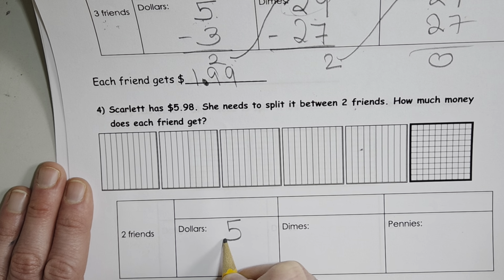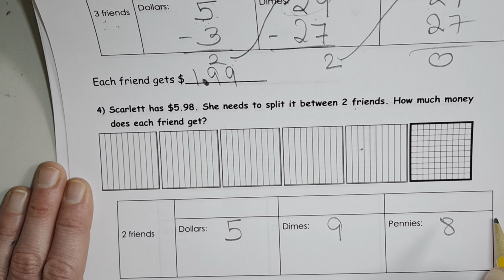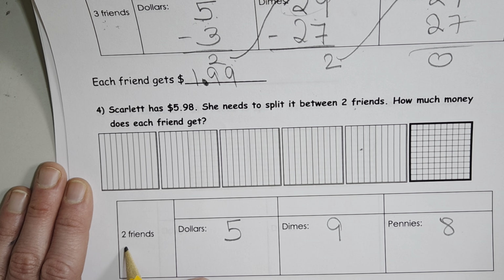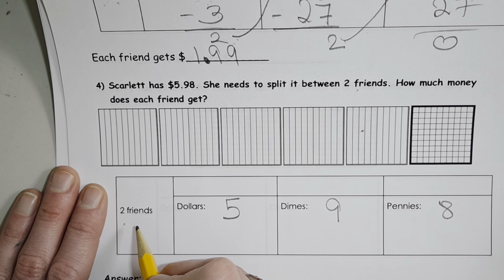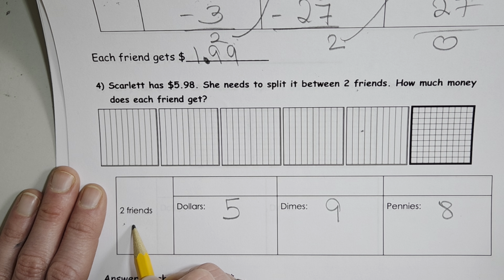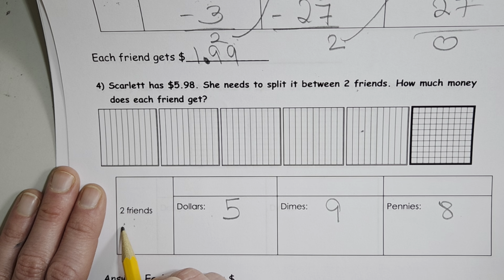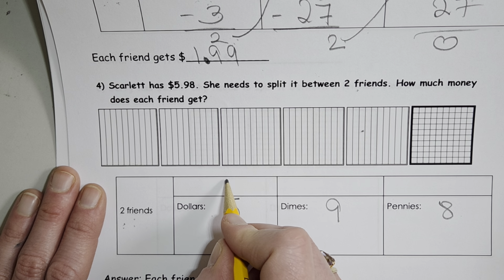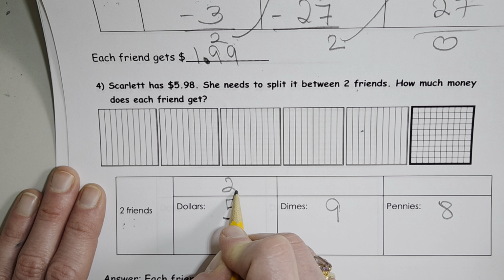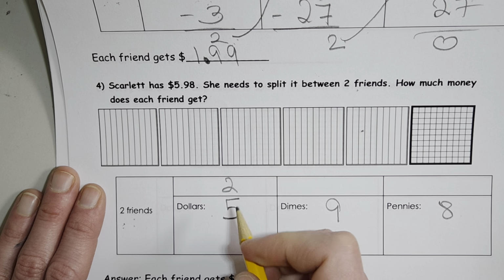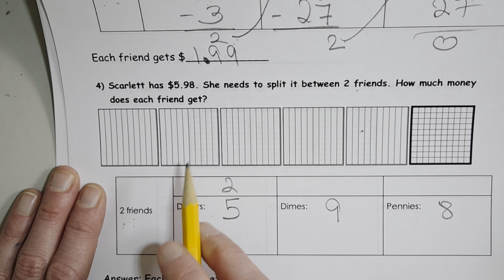Scarlett has $5.98. She's splitting it between 2 friends. Okay, 2 friends can get what? 5 divided by 2. We know that 2 times 2 equals 4. So let's see what that looks like.